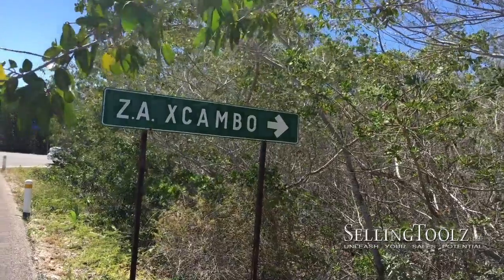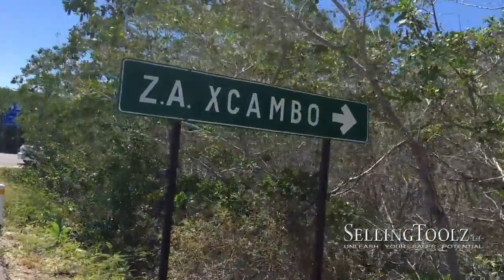And I thought, what better place could we talk about real estate than an old set of ruins in Mexico? This is called Ixcambo, and it starts with an X, and X in Mexico, at least, is pronounced "ish."